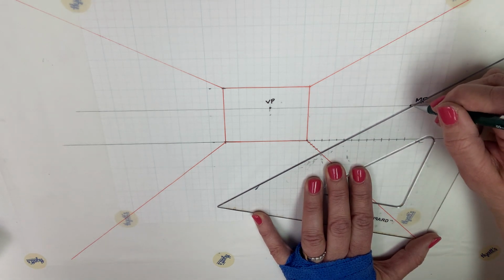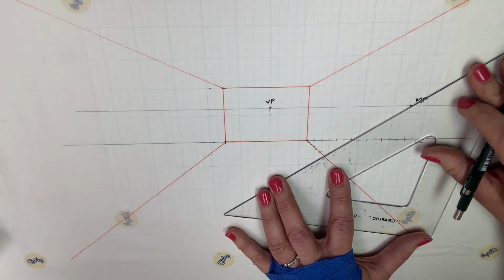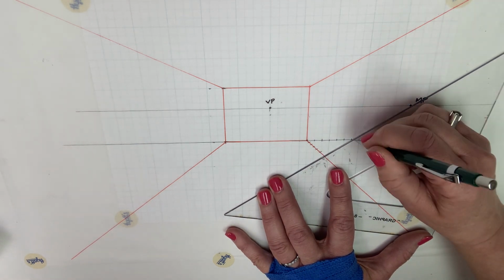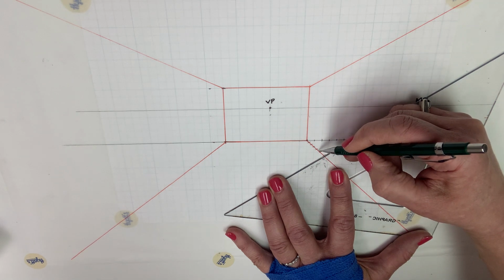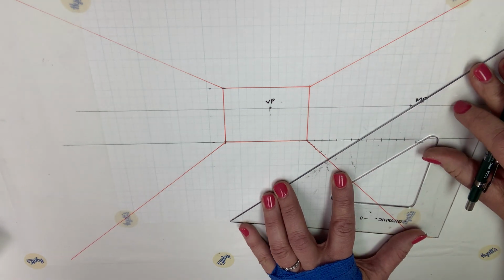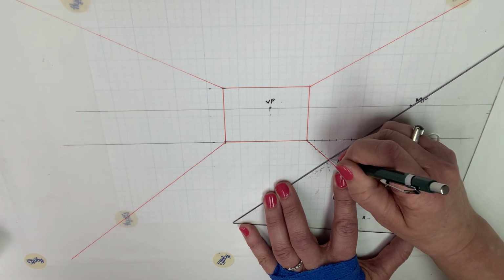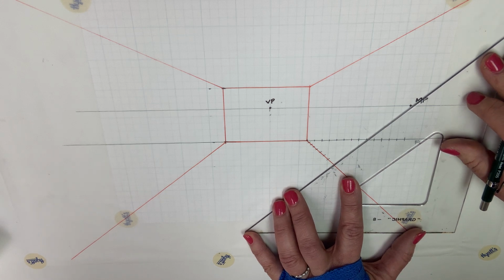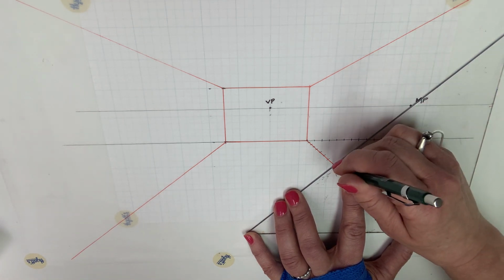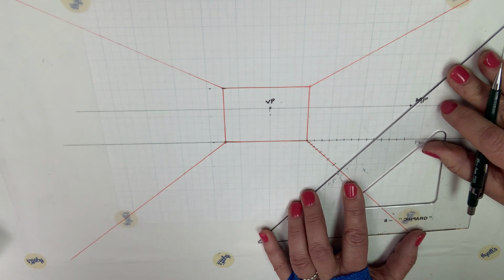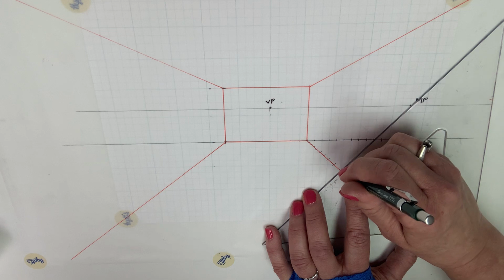So I'm going to go ahead and just finish these all up. Again, I'm just going to make sure that as I'm getting closer, the spaces in between these are getting larger. It may take you a bit of time to get these things lined up, but it is worth the time investment so that your drawing will be accurate.